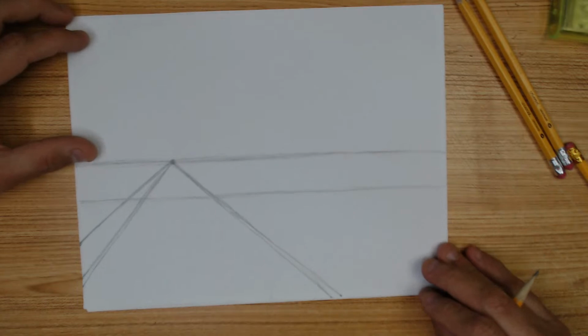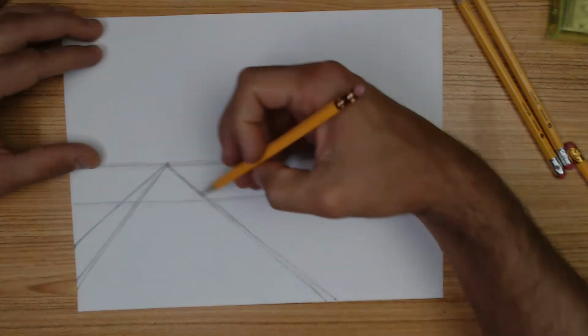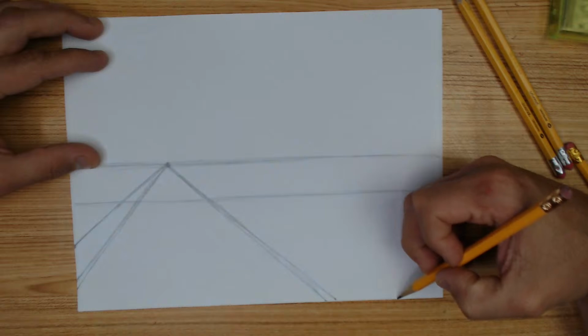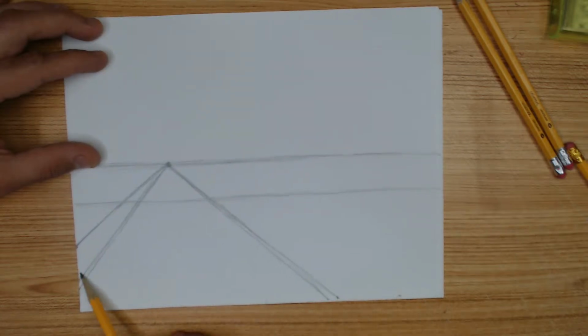Okay. Same thing on the other side. From maybe about here, it's going to be thicker, maybe about here. You see the big distance? I didn't bring it to the corner, but I bring it to about here, because what I'm thinking of is the sidewalk.